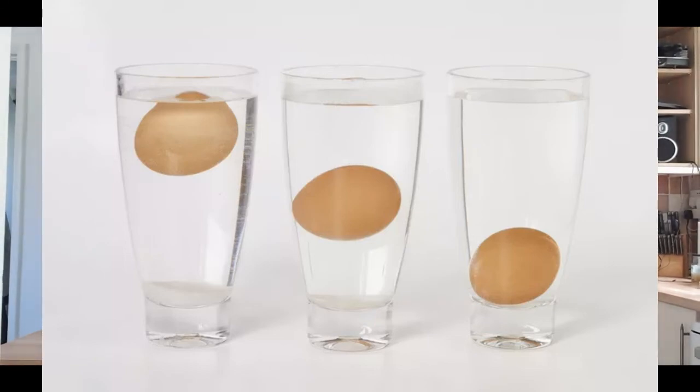Why? Well, lots of people think it's because there's a generation of gases that make bubbles inside the egg. Now, of course, that doesn't really make sense because the mass of something would be the same, even if it's a gas. Unless the egg expanded, the mass would be the same, so the density would be the same, so the egg would still sink.